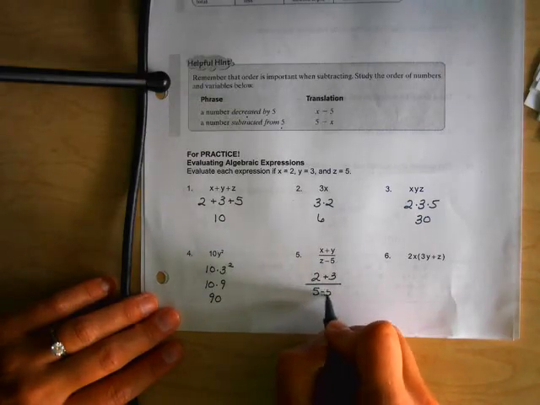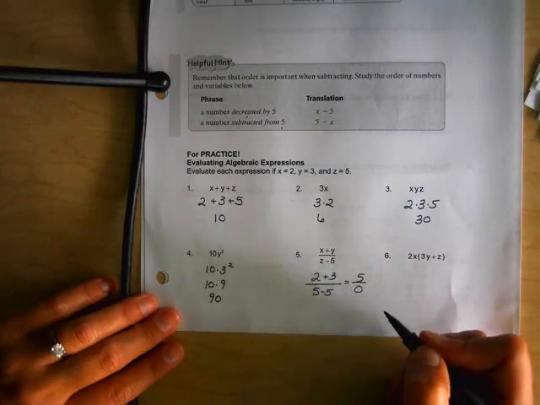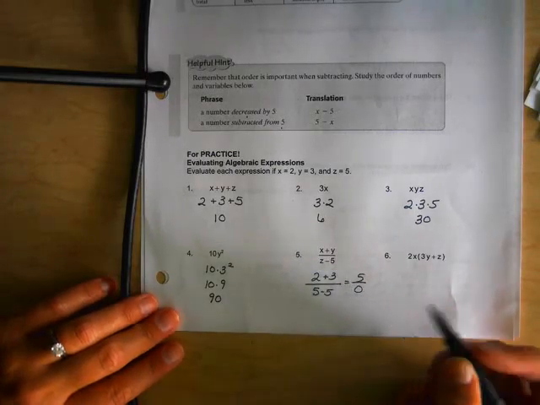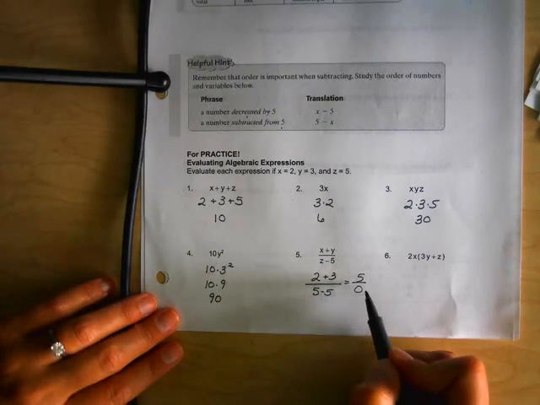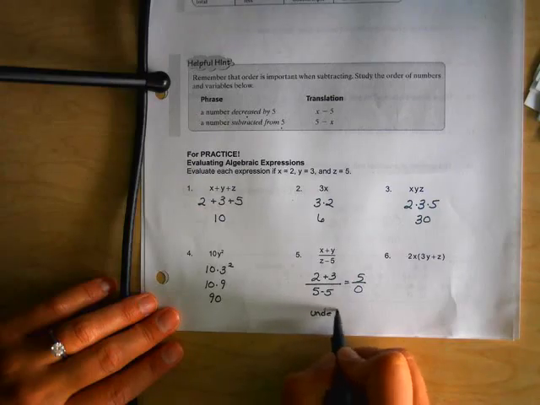Okay, for the number 5, we'll have 2 plus 3 upstairs in that numerator. Downstairs we'll have, okay, 5 minus 5. So I'm hoping you got 5 divided by 0. Now if this is a 4-point question, you get 2 points for that. That's it. What am I really looking for? What is the answer to this question? It's not 5 over 0. Yeah, it's undefined.